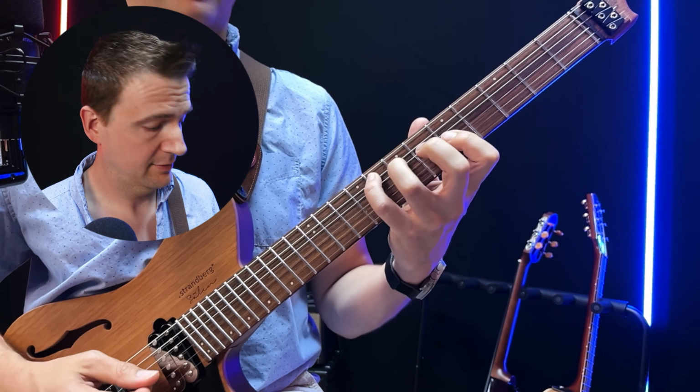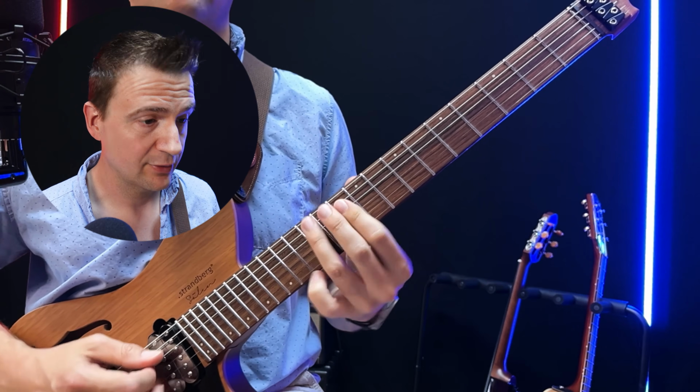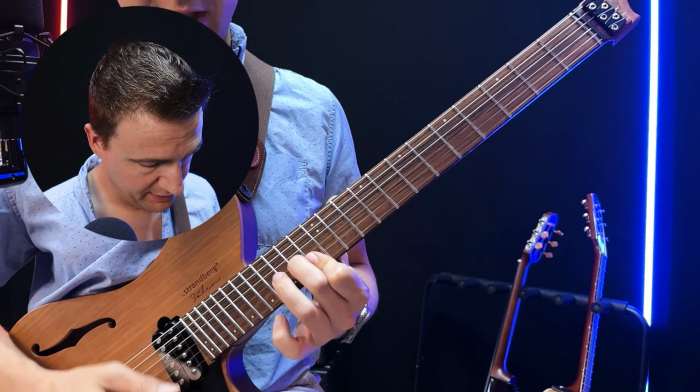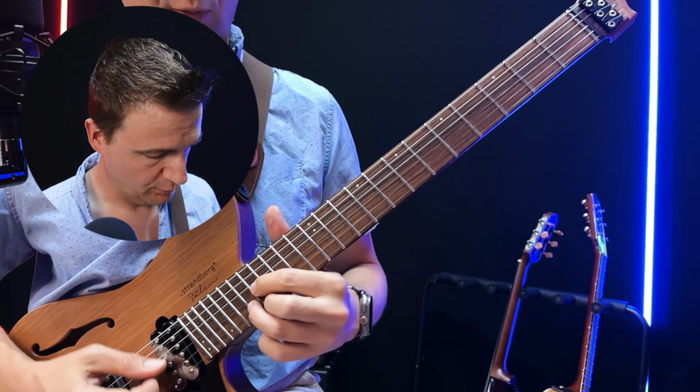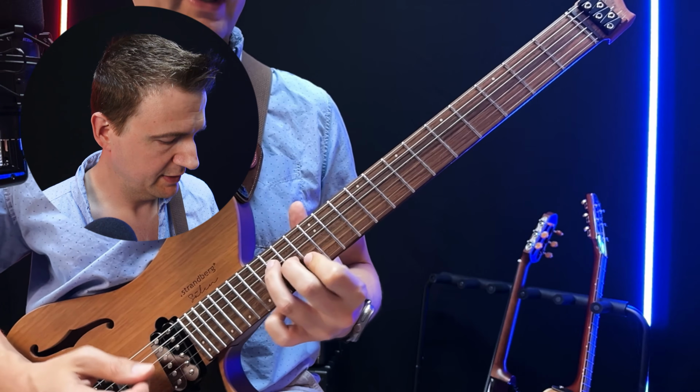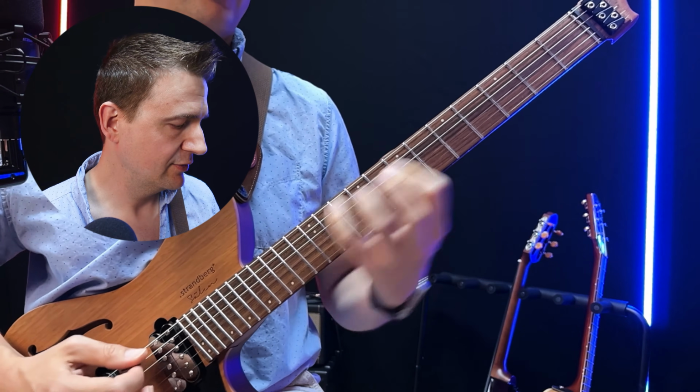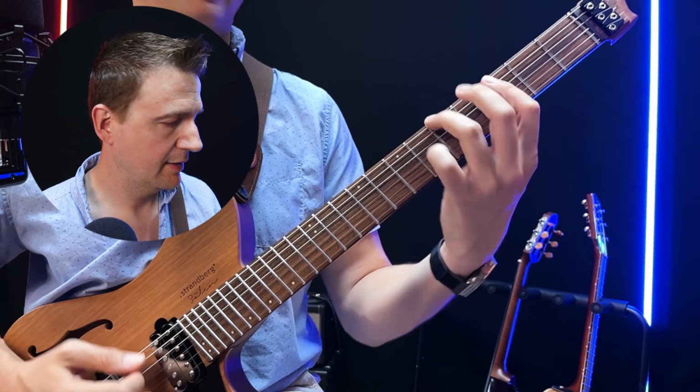Next string set. And next string set, 1 and 2, and 1 and 2. And I'm all the way up there, so 1 and 2, change string set, 1 and 2, and change string set, and 1 and 2, and next string set, and 1 and 2. Of course, this is far from perfect, far from being entirely fluid, but it's a great starting place for us jazz guitarists wanting to integrate triads into our playing.